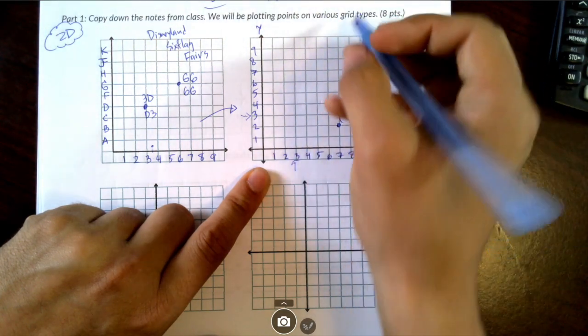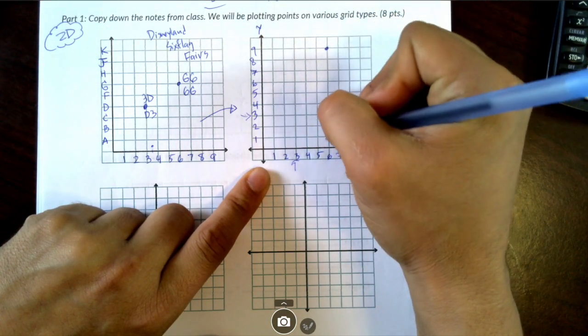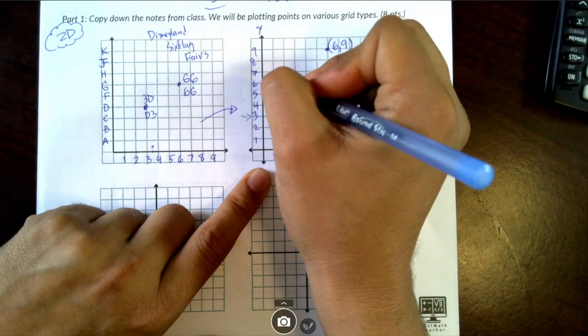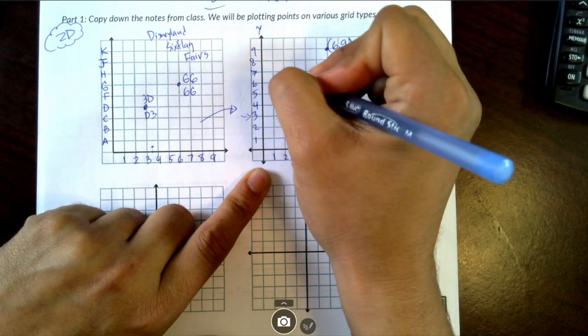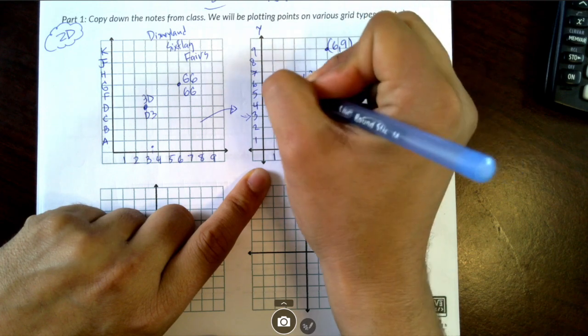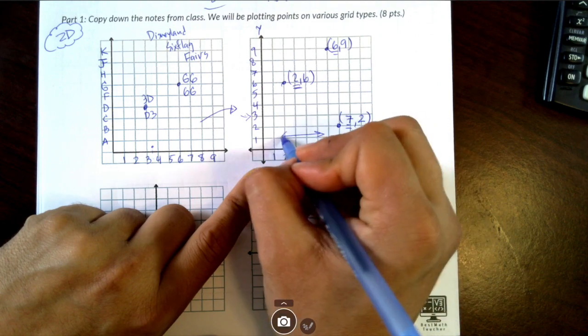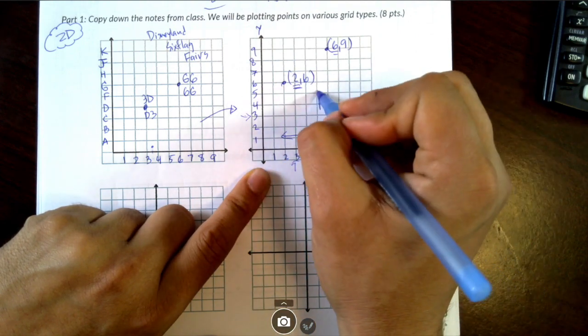So let's just say I label something right here. This is 6, comma 9. Another one, let's try this one. 2, comma 6. Remember, the first number is always how much you move left and right, and then the second number is how much you move up and down.